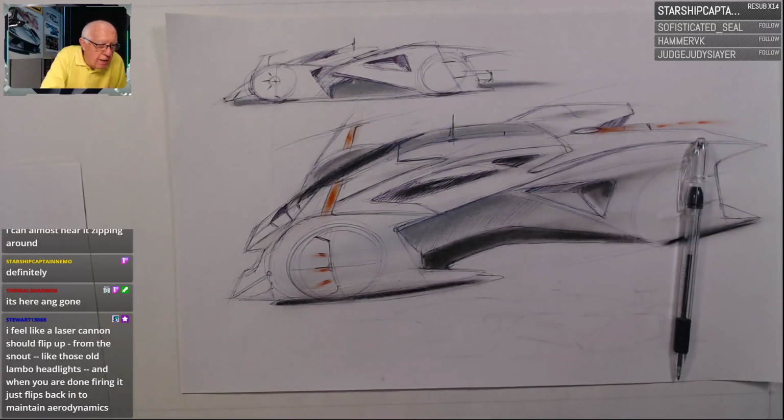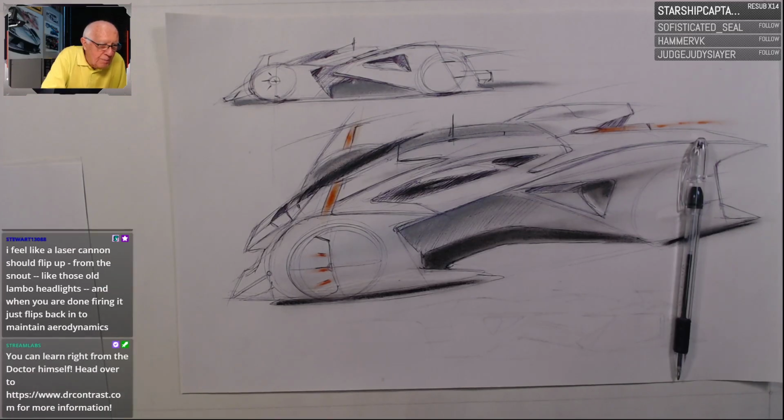Stuart says, "I feel like a laser cannon should flip up the snout, like those old Lambo headlights." Yeah, there you go, definitely. I can almost hear it. Very cool. And then again, I think that's not a bad idea. We get some cannon working, that can be kind of cool to work with. So we'll see if we can work that out in future reference here.